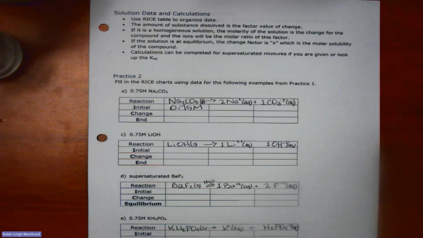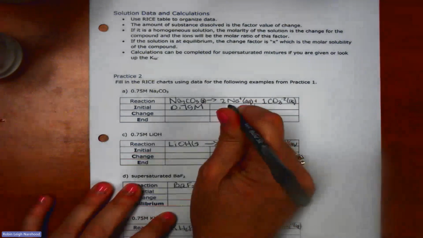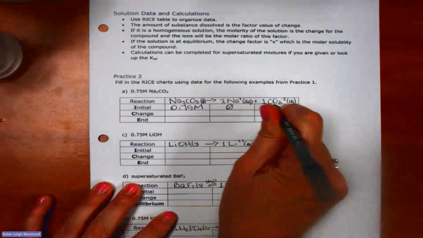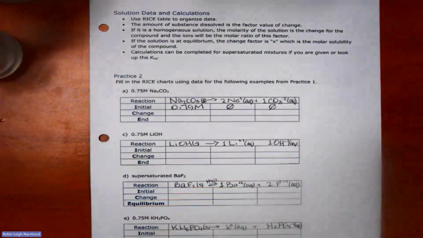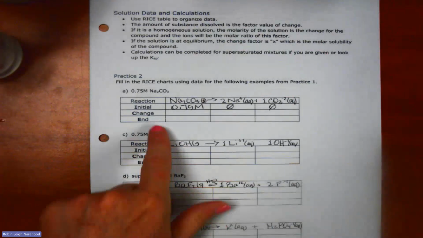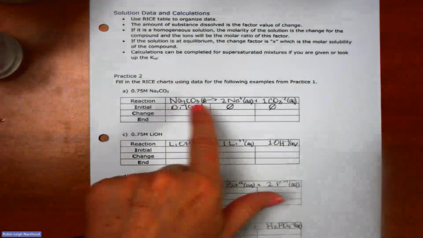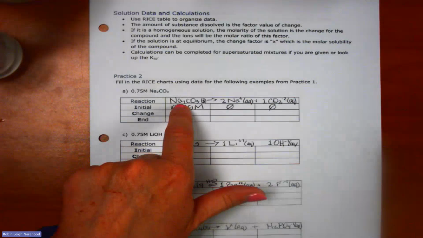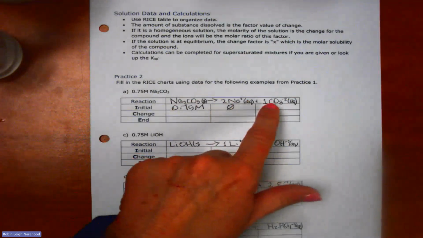So initially, when we started our solution earlier, I had a certain amount of sodium carbonate, and I had water, and in the water, was there any sodium or carbonate? No, there wasn't. Because initially, if it's water, if we're talking about water, water is not going to have sodium and carbonate floating around in it. 0. So this is our initial for dissolving something in water. This is how much of this substance that I'm going to end up dissolving. I didn't have any sodium or carbonate before.